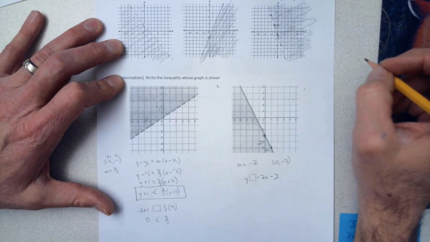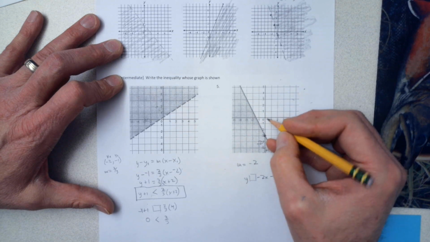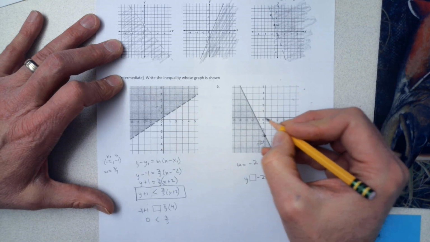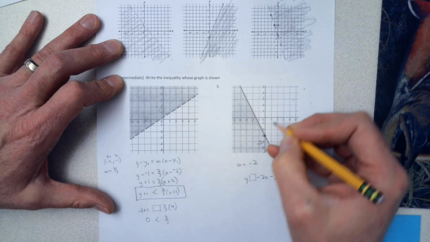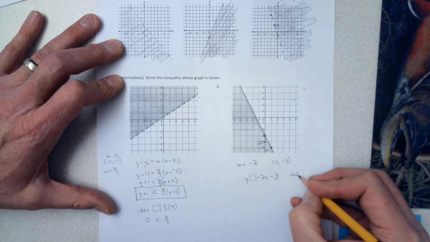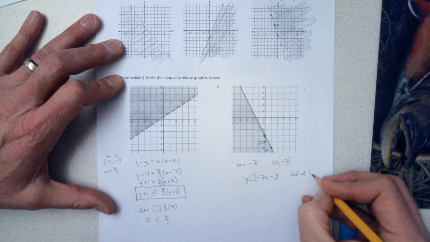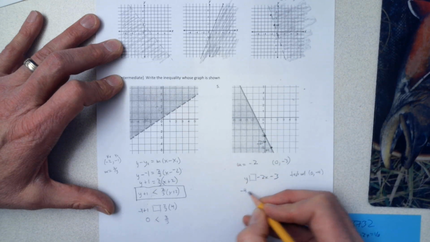Okay. So I'm going to pick a point that works. I'm going to go x equals 0, y equals -4. I like making my x 0. So I'm going to test with 0, -4. -4 is the y.